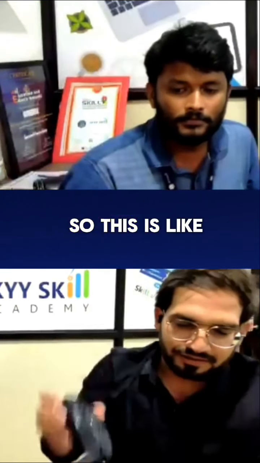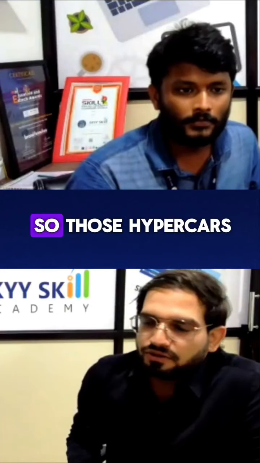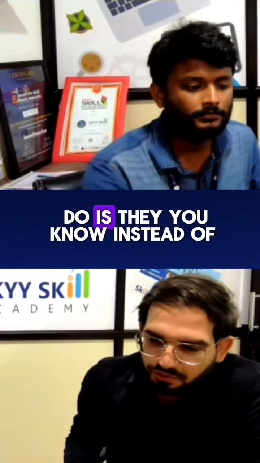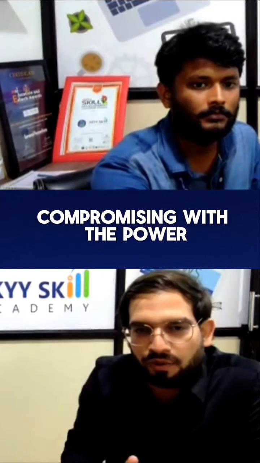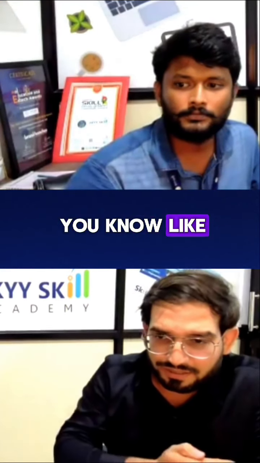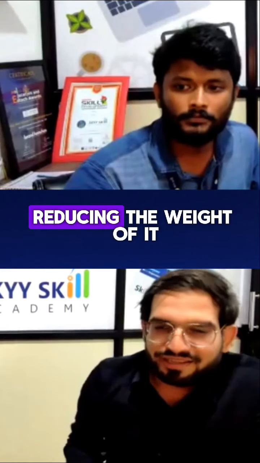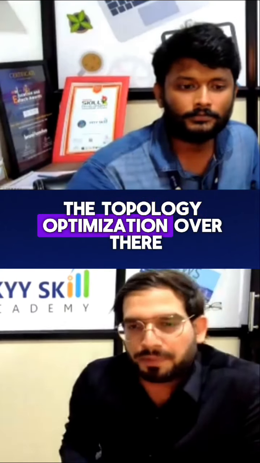This is what happens in the industries also. You might have seen various hypercars in the domain as well. Those hypercars, instead of compromising with the power, simply go with reducing the weight of it. So that's the point of the topology optimization over there.